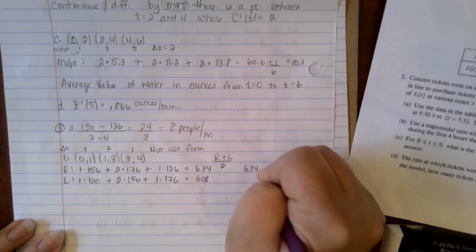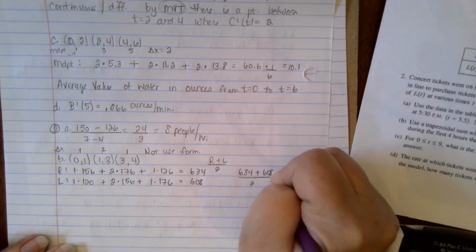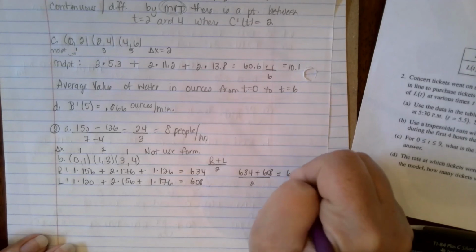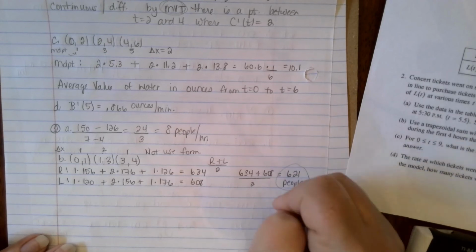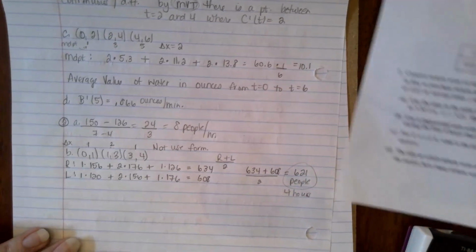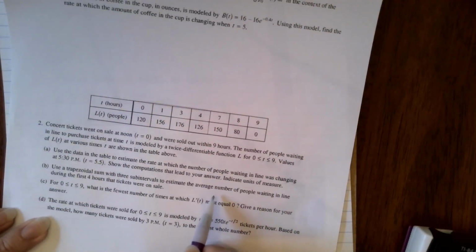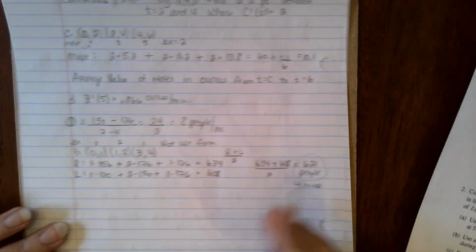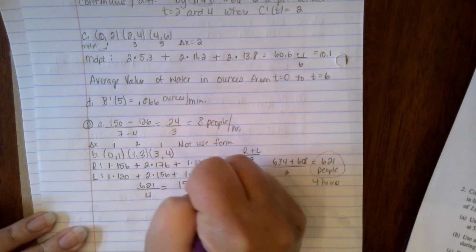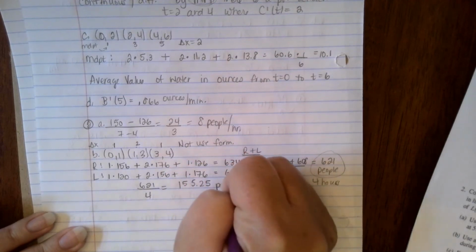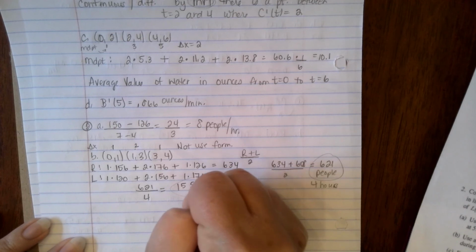So I did my average, divide by 2, and I ended up with 621 people. But that's over 4 hours, okay? And they said they wanted the average number of people. Well, if that happened over 4 hours, 621 divided by 4 is equal to 155.25 people per hour, okay? So this right here is the average.